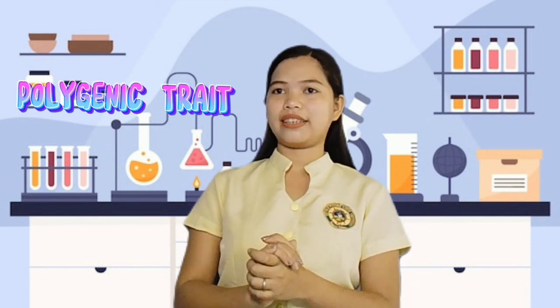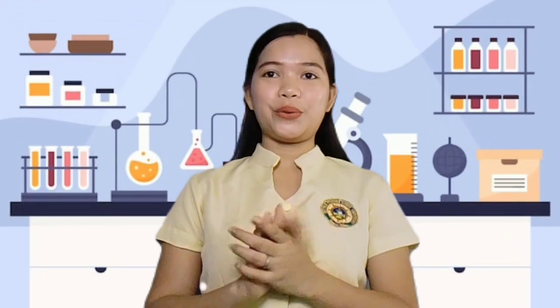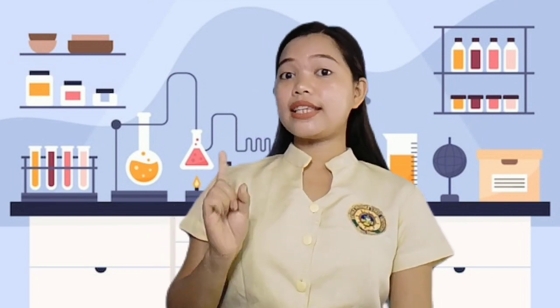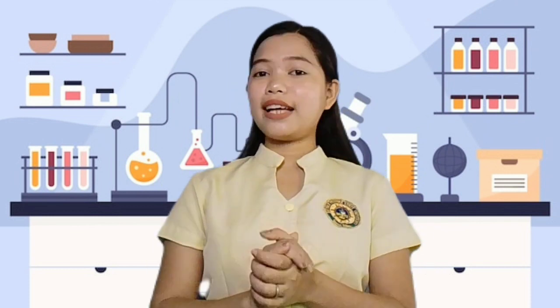Now, let us move forward to the polygenic traits pattern. What is it all about? It is when a phenotype is determined by more than one gene with multiple variations in its gene. Let me ask you, have you always thought that if one's father is Caucasian and the mother is Asian, the skin color of the child will automatically be the same as the father's skin? Well, that may be a wrong assumption.